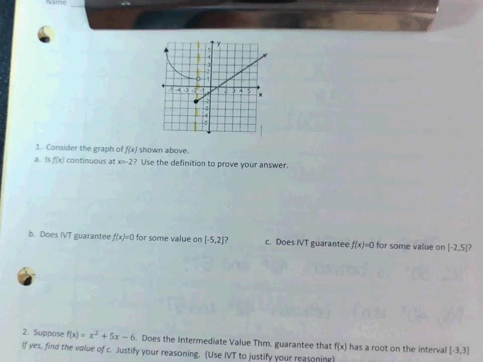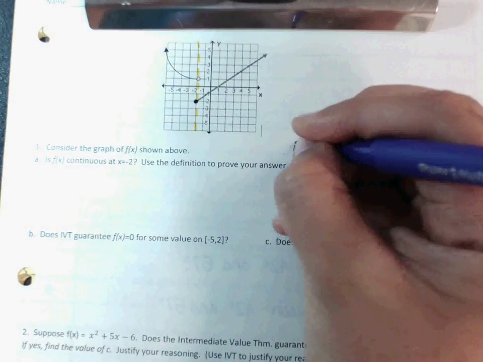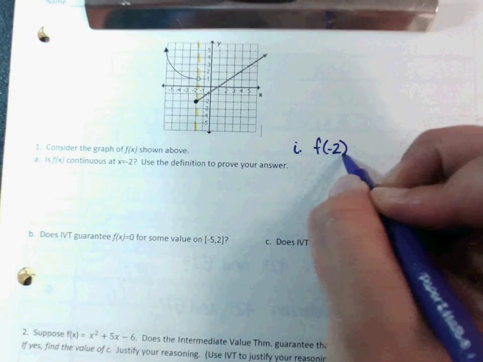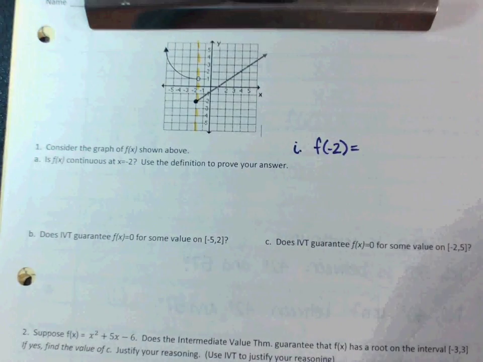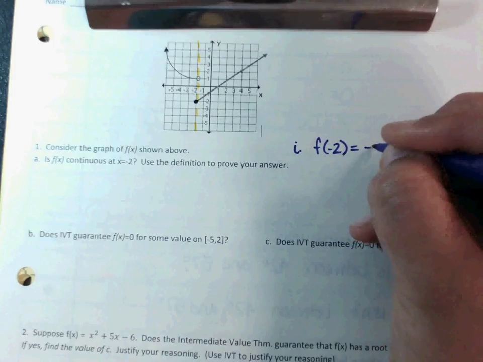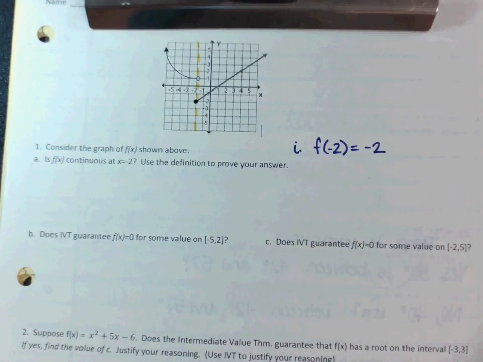Okay, so what would I put first? No, because your answer is going to be no, but let's use the definition. What's step 1 in the definition? Okay, I need to find f of negative 2. Would I be looking at the open dot or the closed dot? Where's the closed dot? Negative 2. What is the second step?